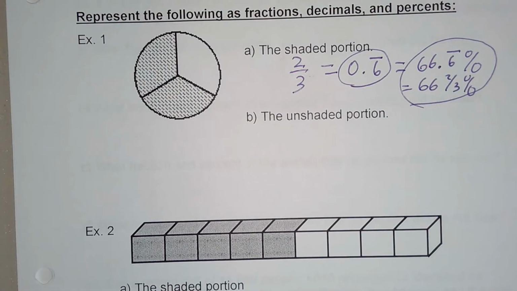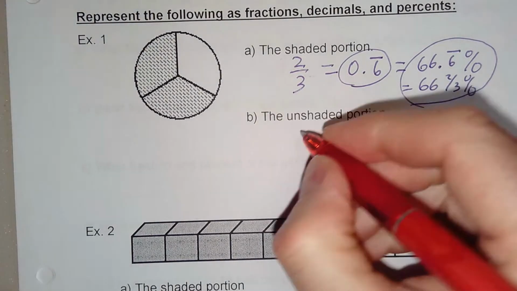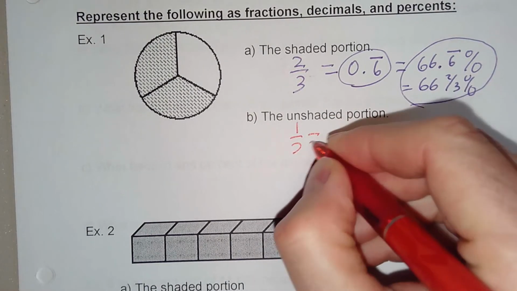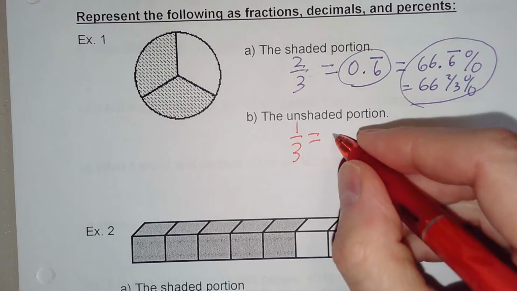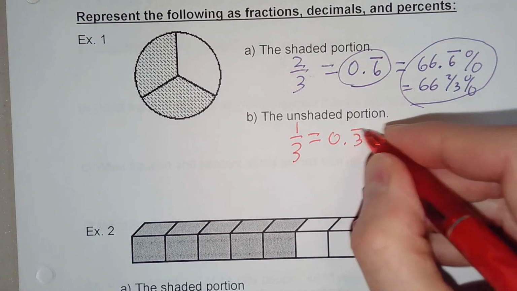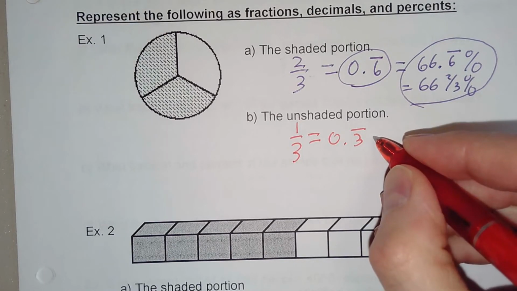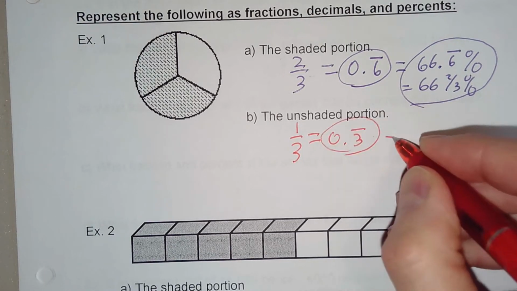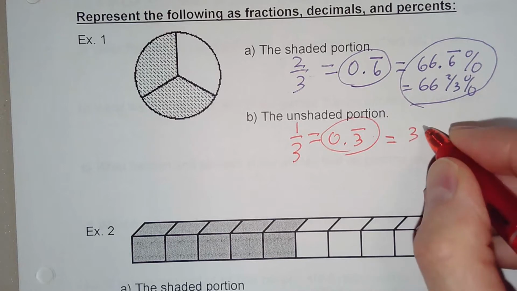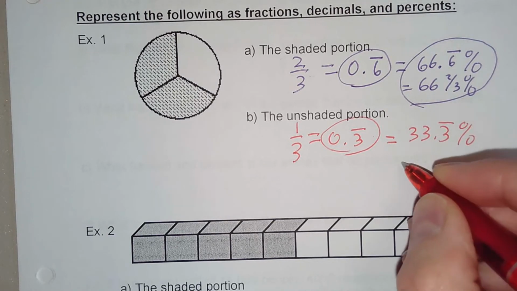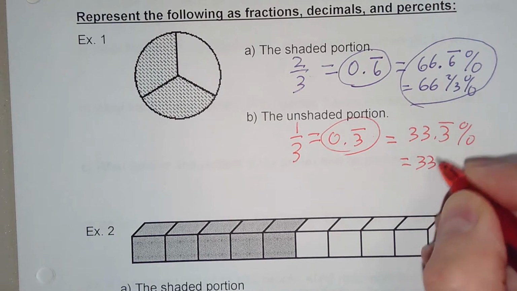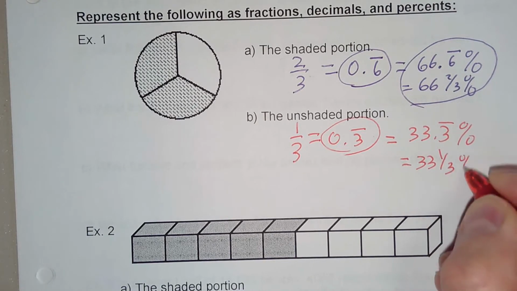So the portion here that is not shaded is 1/3. If you do that on your calculator, that will give you 0.3 repeating. And if you multiply that by 100, that will give you 33.3 repeating percent. Or you could write that as 33 1/3%.